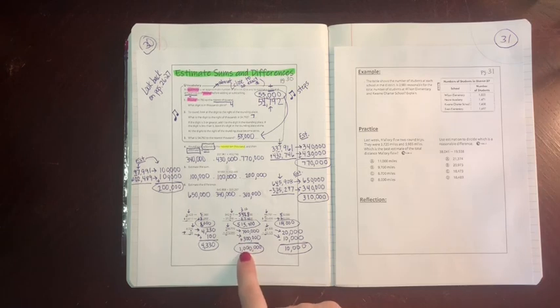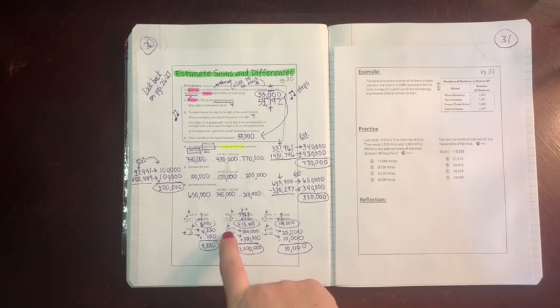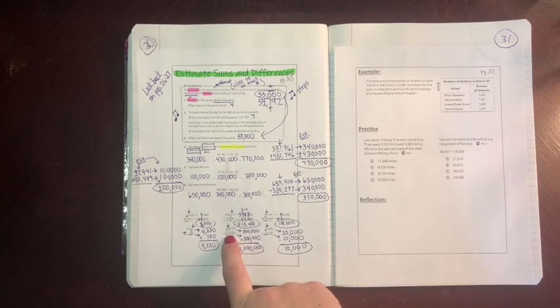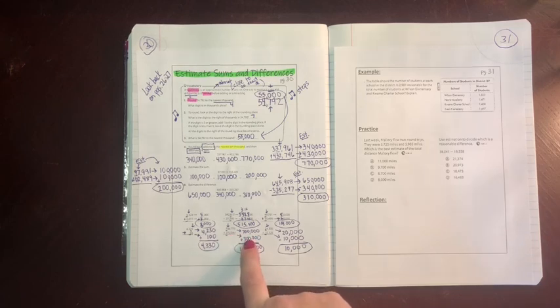The second problem was still an addition problem. So the first add-in, we rounded to the 100,000 spot because that is the same greatest place value. So we then estimated that to be 700,000. The second add-in was rounded to the nearest 100,000, which was 300,000. And when we add those 2 add-ins together, we have an estimated sum of 1 million.